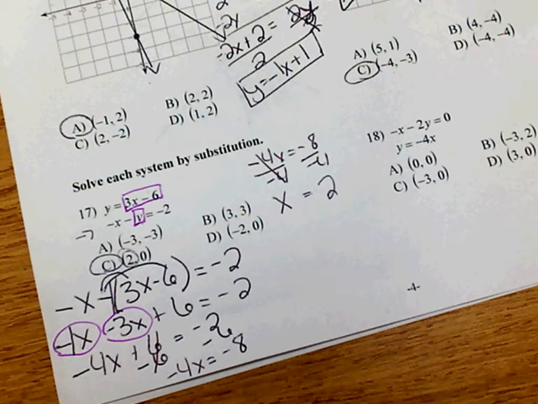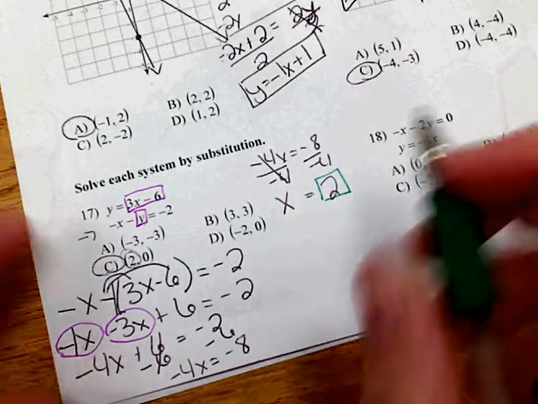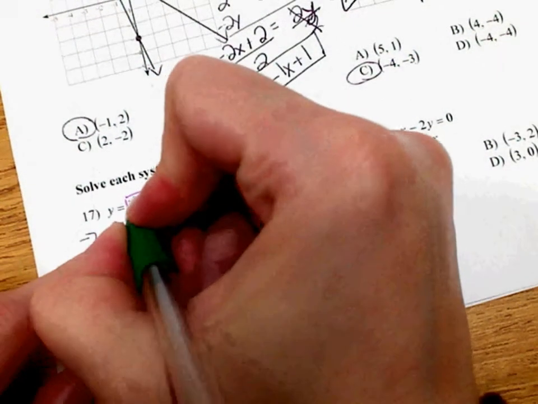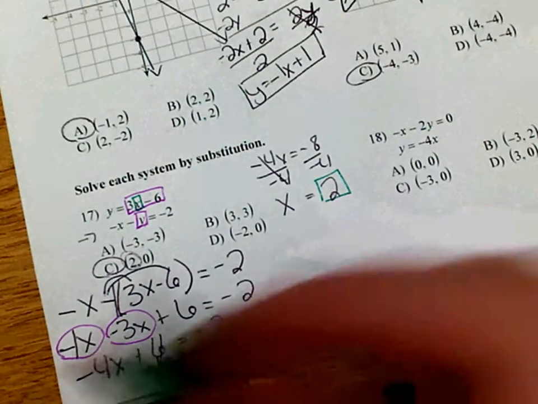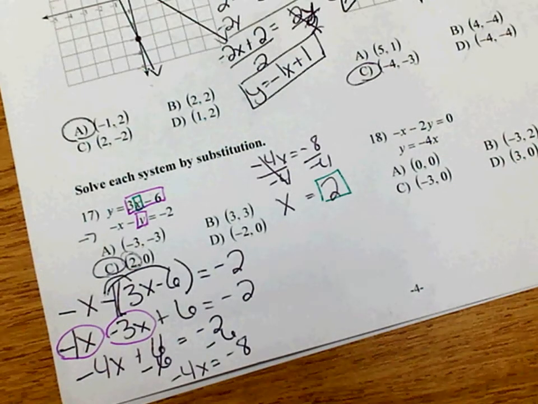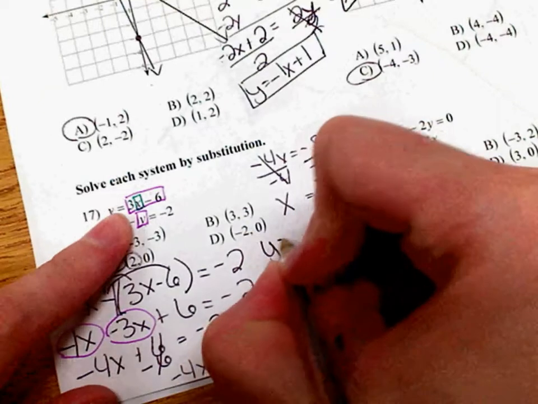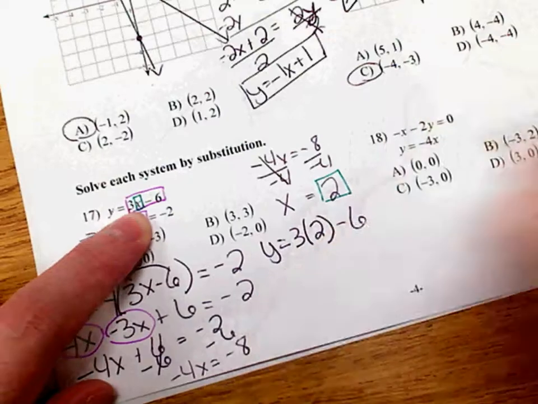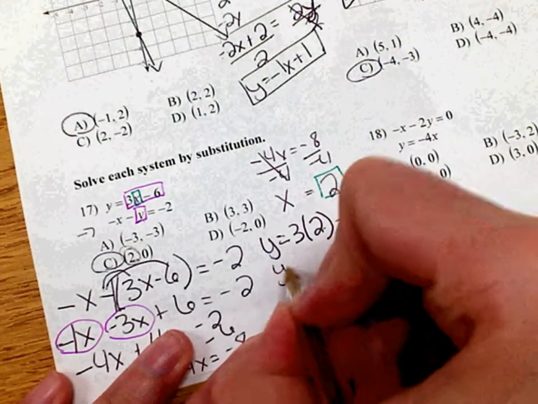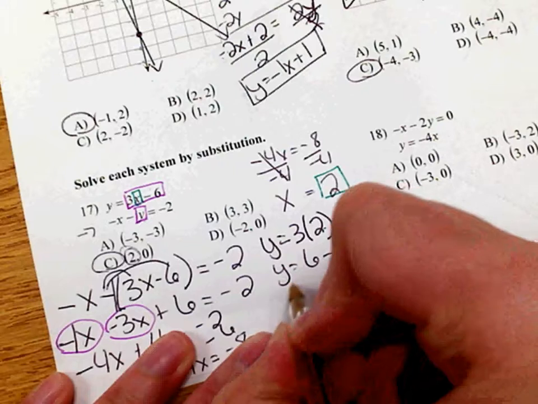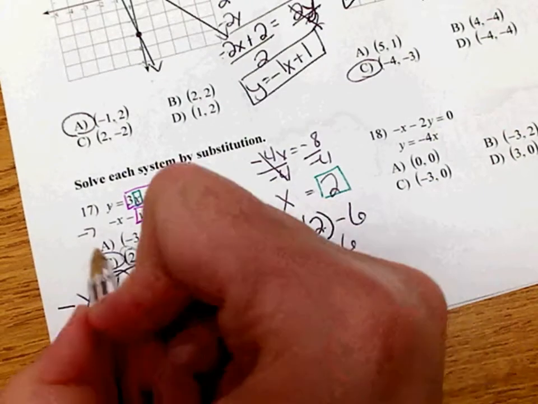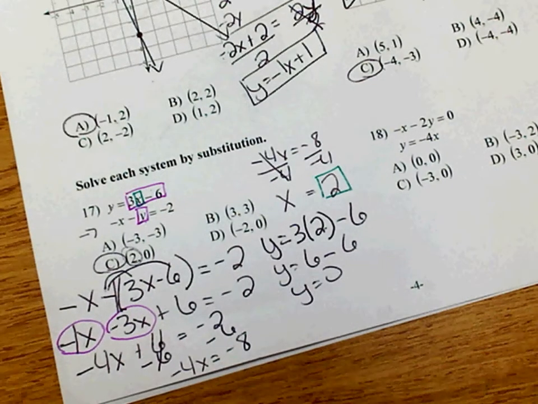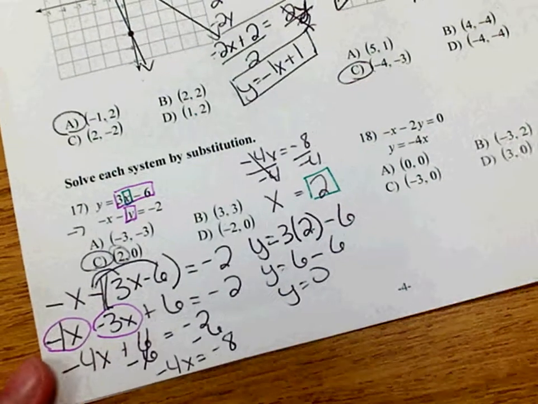But I'm going to go ahead and solve it just to make sure I didn't make an error. Now that I know the x is equal to 2, I can put that in for this x right here. I can really do it for either x, but I'm going to put it in that one just to make it simple. So I say y equals 3. I'm not going to write the x. Instead, I'm going to put the 2 in parentheses, minus 6. So 3 times 2 is 6. 6 minus 6 is 0. Indeed, y is 0 on C. And I have verified that C is the correct answer. Okay.